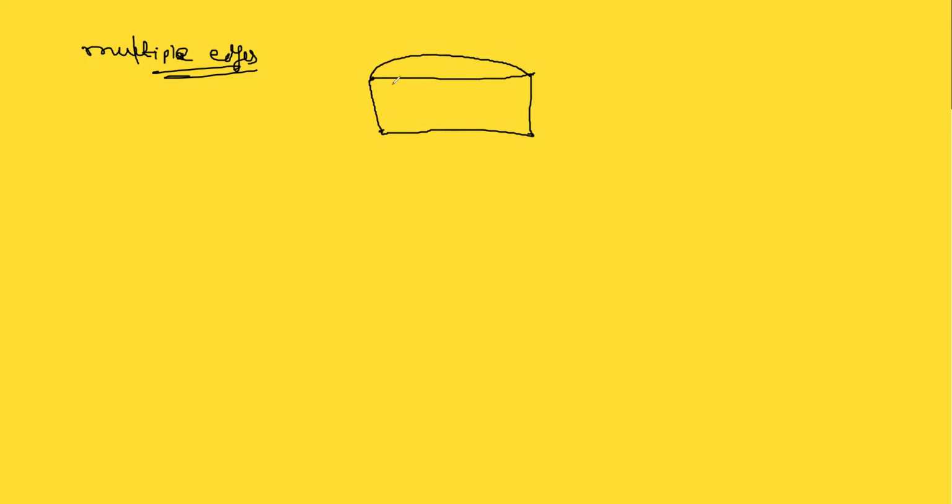Multiple edges. What are multiple edges? Suppose two vertices have more than one edge.